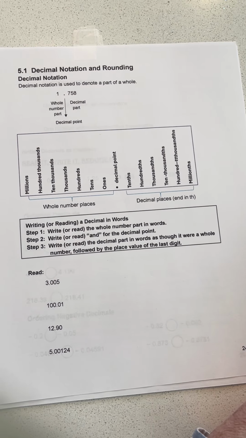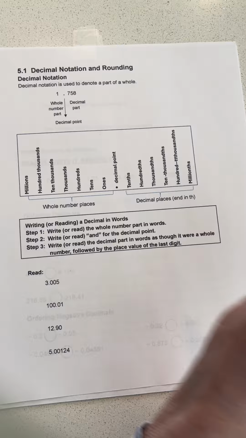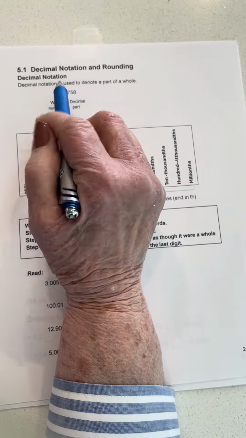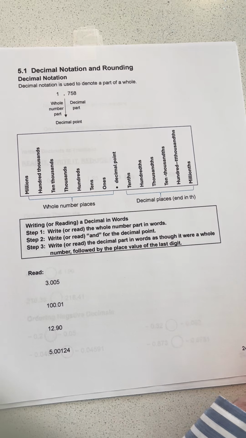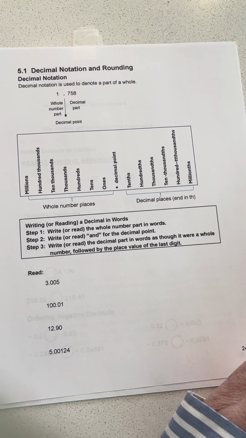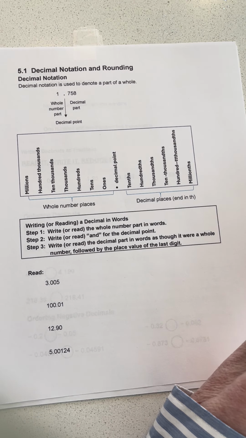651 is the beginning of the decimal chapter. We're going to start out with decimal notation and rounding. So this is just the foundation of what we'll be using later on.